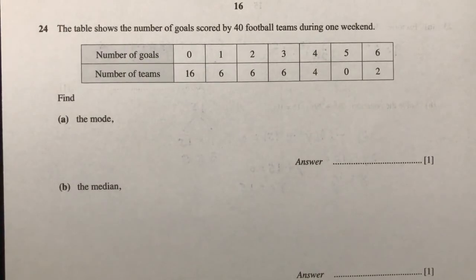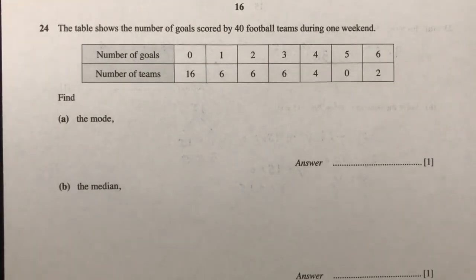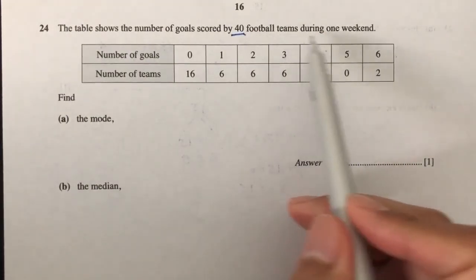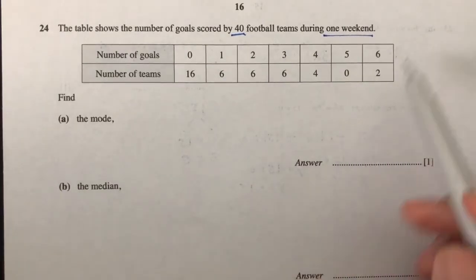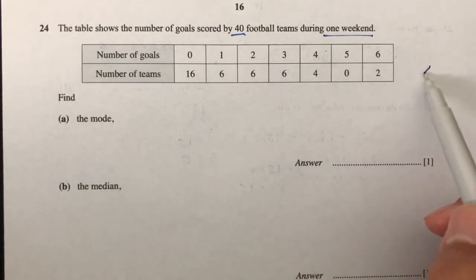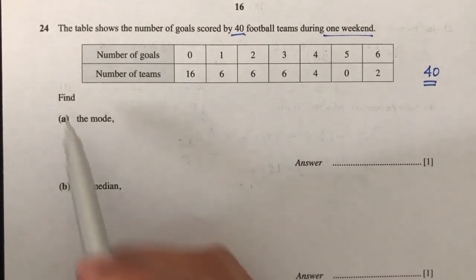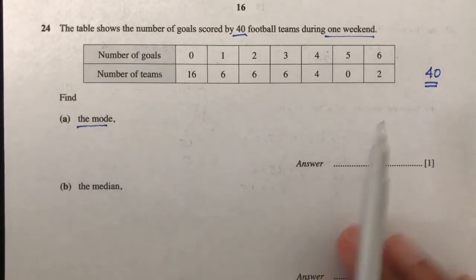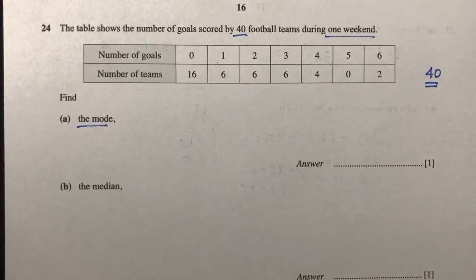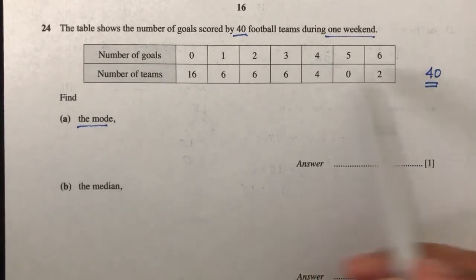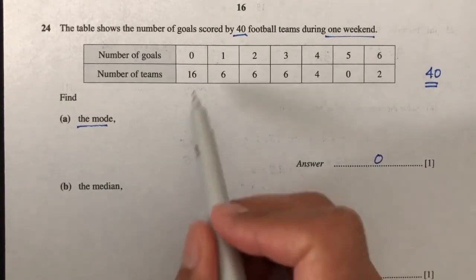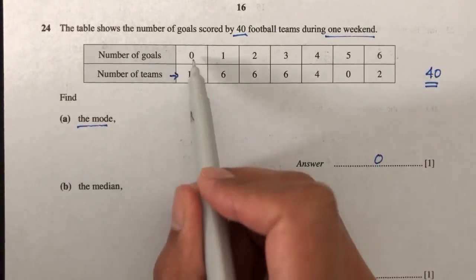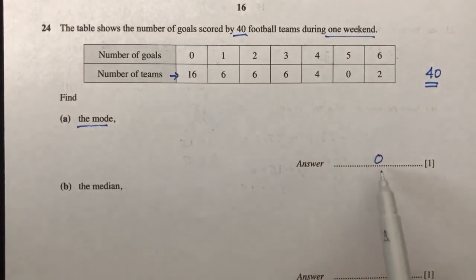Number 24, the table shows the number of goals scored by 40 football teams during one weekend. So in total we have 40 football teams. Find part A, the mode. The mode has the most frequency. Let's find out. So which one is the mode here? So mode will be 0, because 16 is the most frequency and the corresponding value is 0, so that's 0.